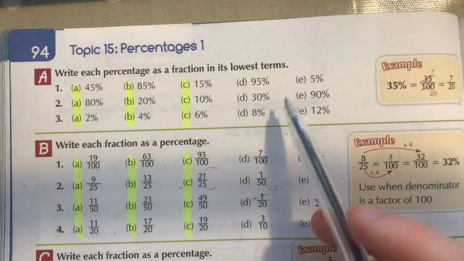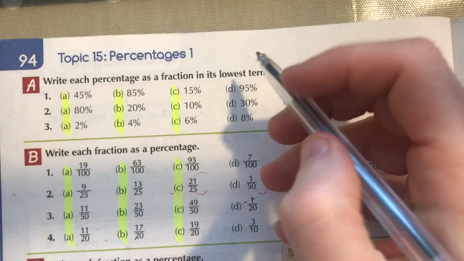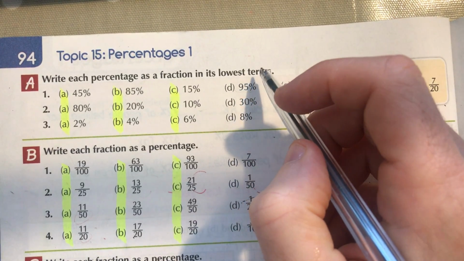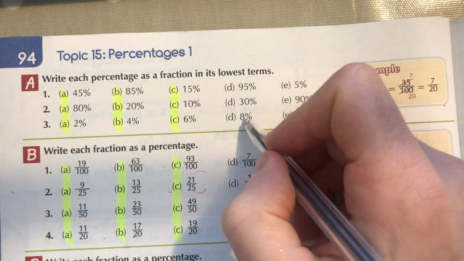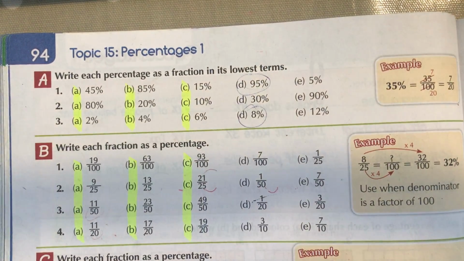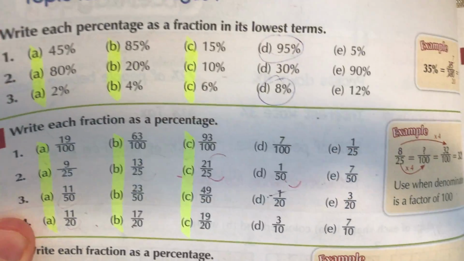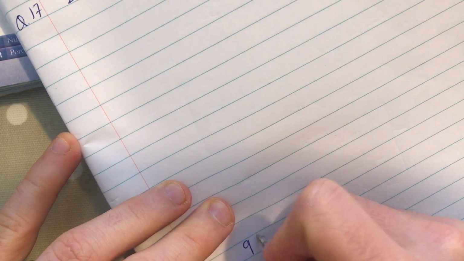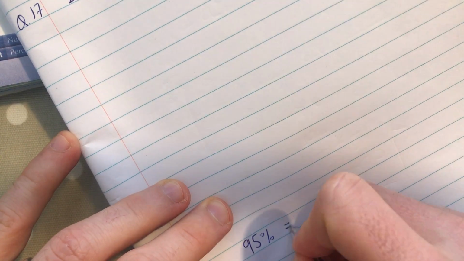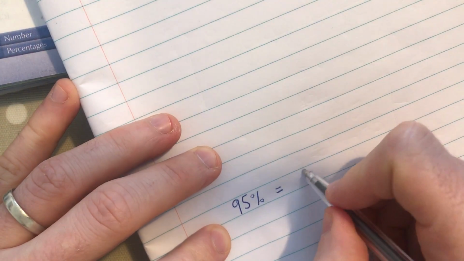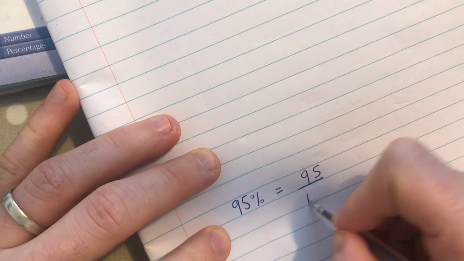So I'm going to show you some examples now, just to make sure that you're clear. First I'll do 95% and 8%, those two. It says write each percentage as a fraction in its lowest terms. If I have 95%, to write that as a fraction, I go 95 over 100. That's it as a fraction.